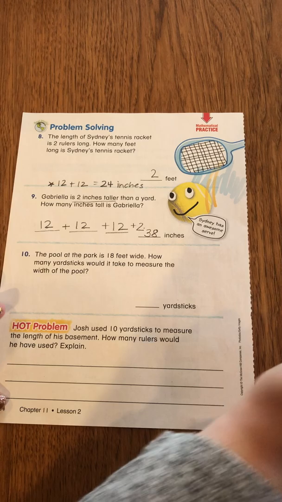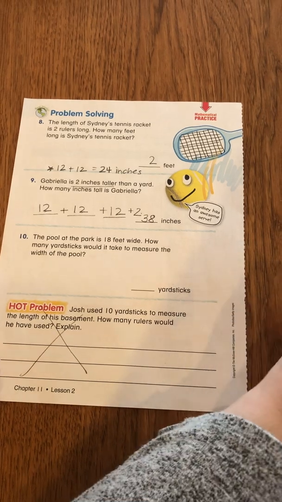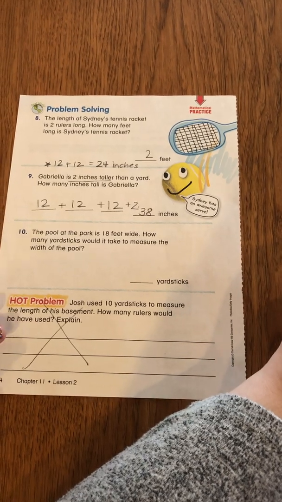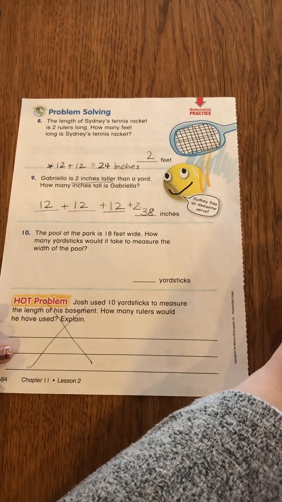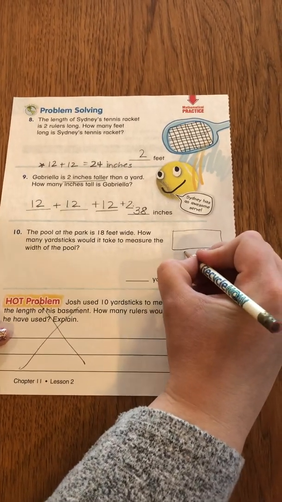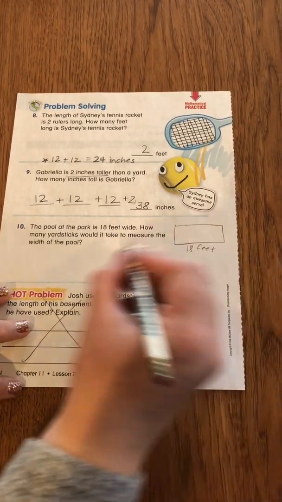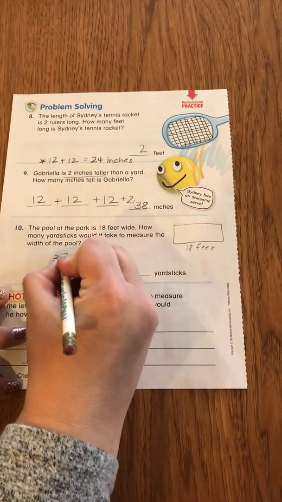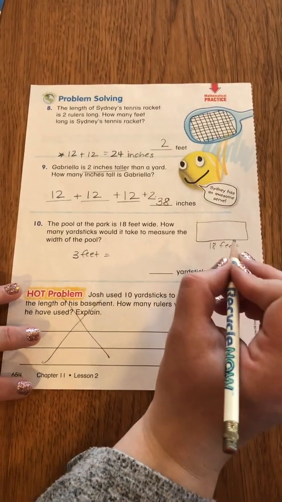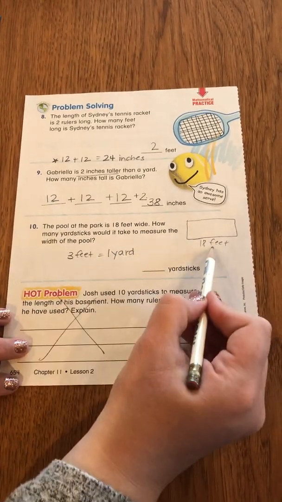Our last one, we don't have to do the hot problem today. Number 10. The pool at the park is 18 feet wide. How many yardsticks would it take to measure the width of the pool? So if we think about this pool, how long that pool is, it is 18 feet. Okay? So we know that 3 feet equals how many yards? 1 yard. Okay? Well, 3 feet isn't 18 feet. We got to keep going.